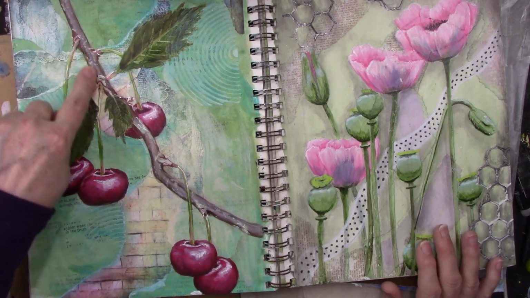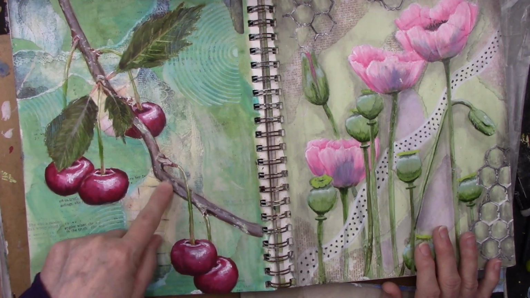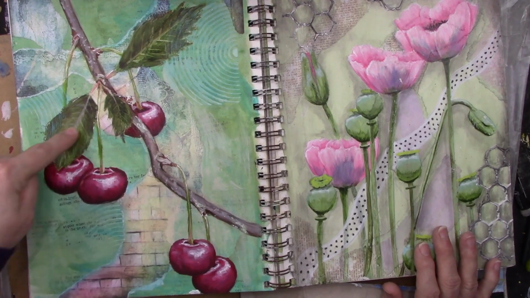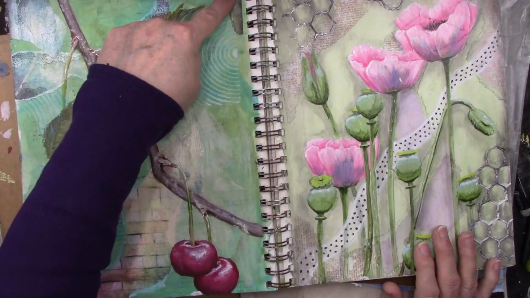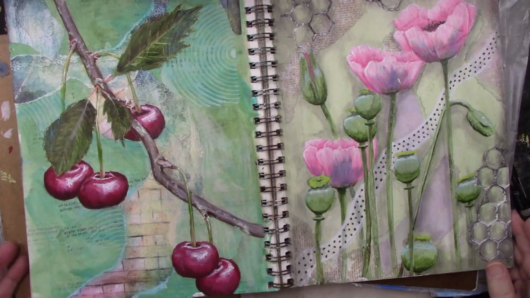So we have a limb down here, it follows this, then I can go across here and it brings me back up into the cherries. Can bring this over here. So grouping is very important, so it can involve all areas of your work.